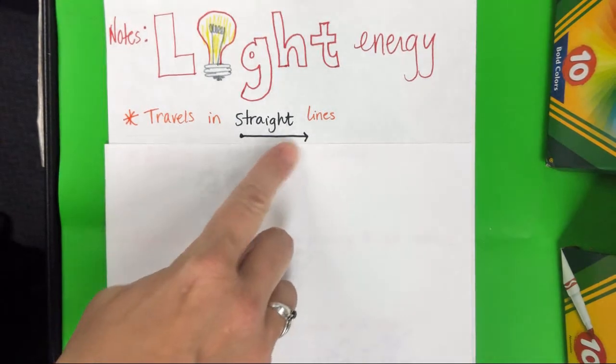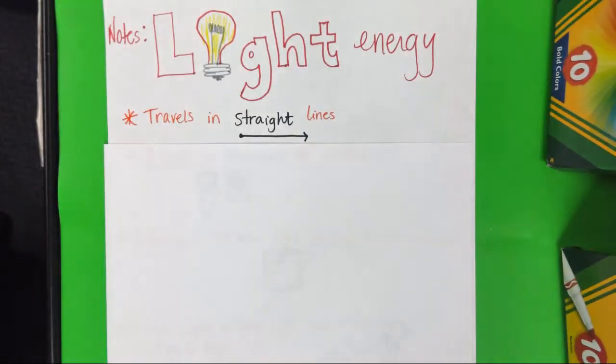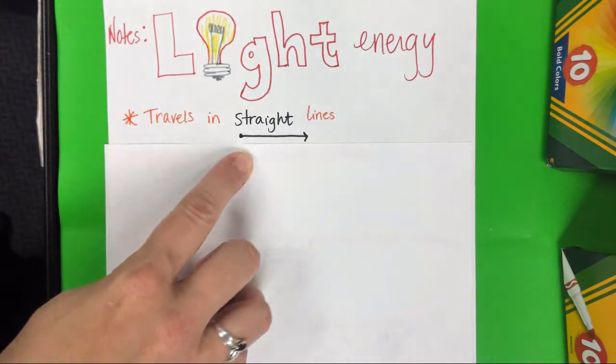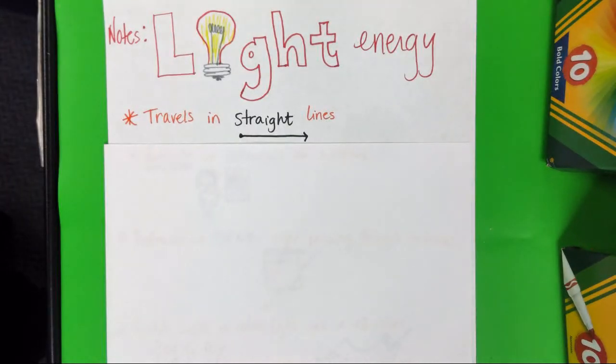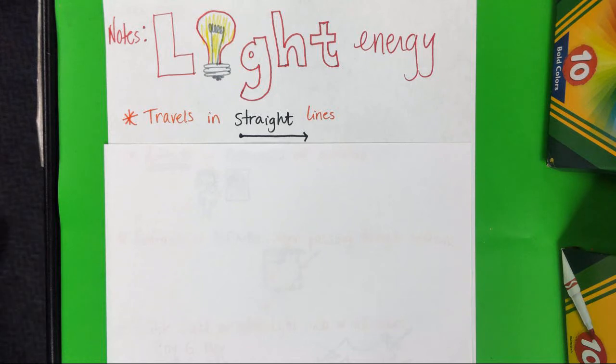And what does this symbol right here mean? Straight. And where did you learn that? In math. Okay? That is a straight line. Travels in a straight line. Do we have to draw the diagram? Yes. Please draw these pictures as we go.